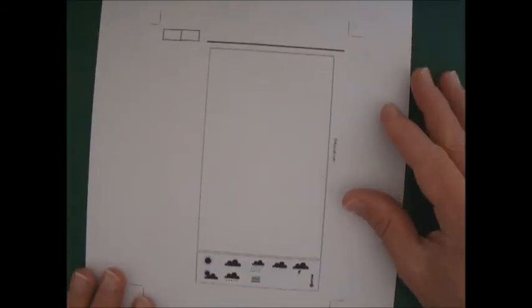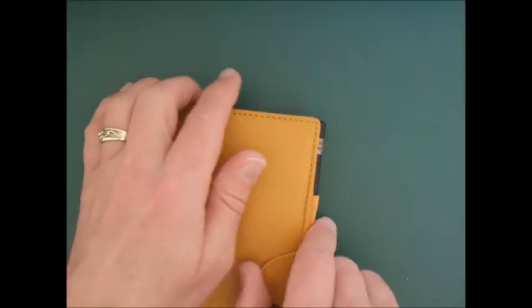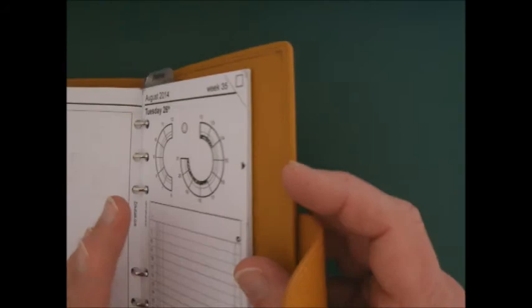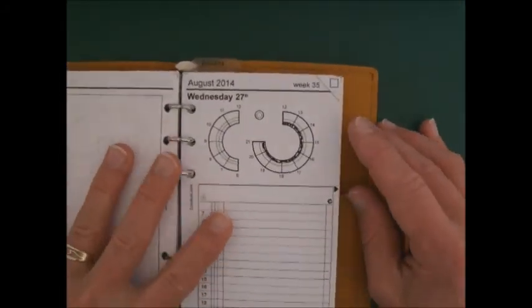And on the back of this, again, same design, but this has an additional box because here I write the week and the year, and I'll show you why. So this in use looks something like this.